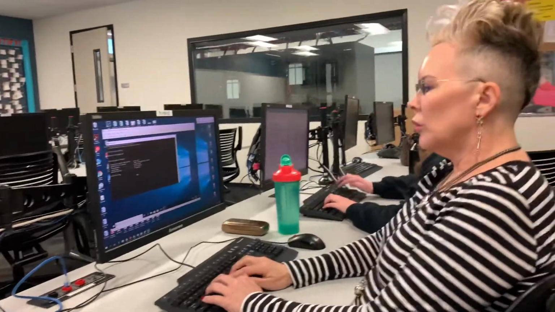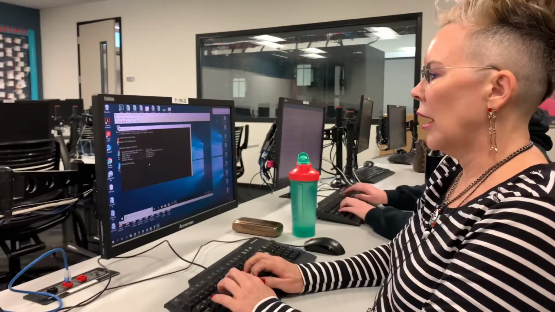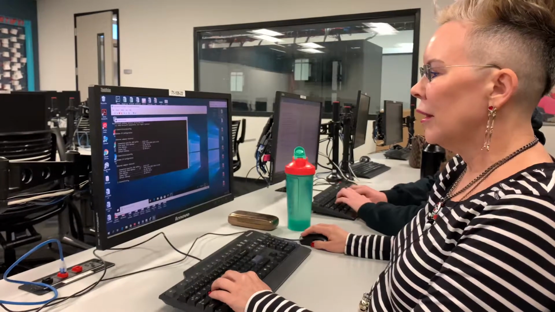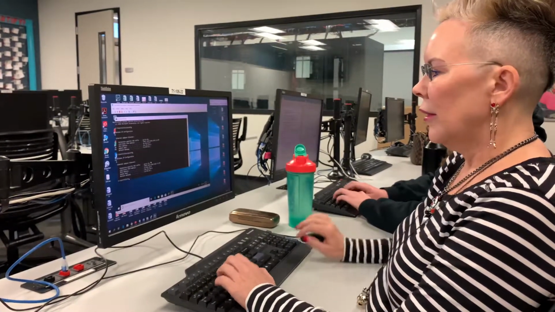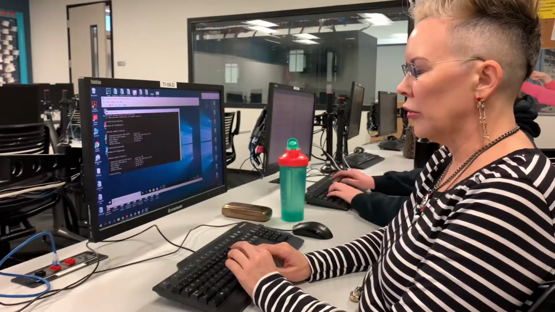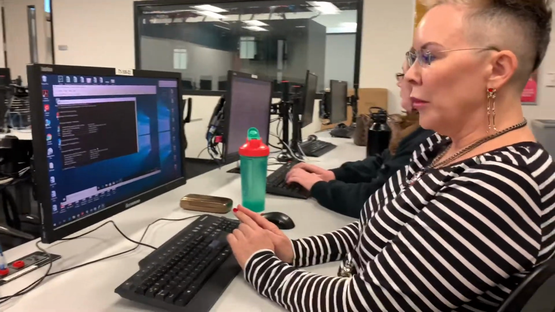Okay, so in order to check whether or not it's moved over, we can go back to our command prompt and type ipconfig. Now notice here, it's still a 10 address. It's going to take probably a minute, maybe a little longer, for this device to get back to the Cisco Lab and get a Cisco address.